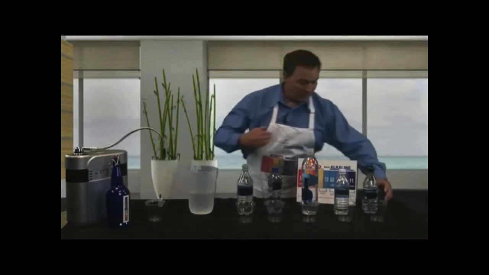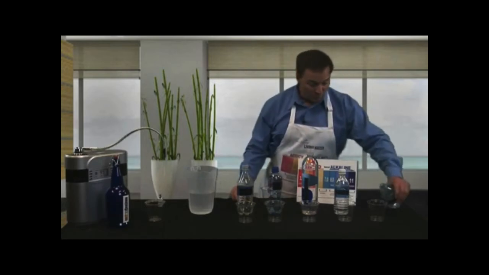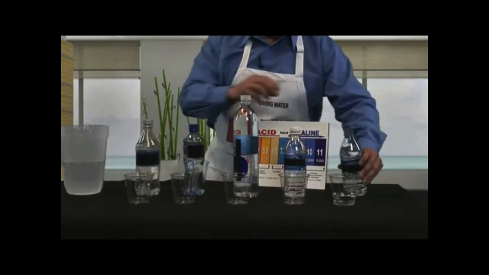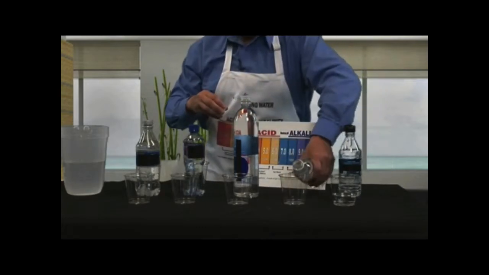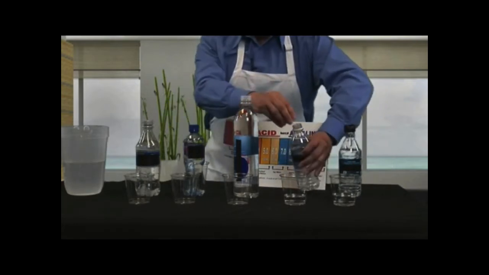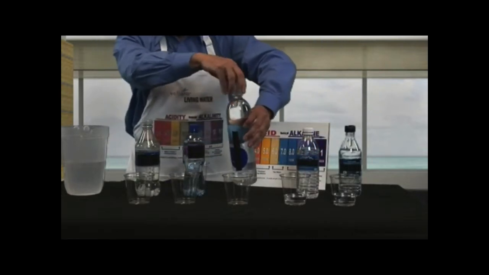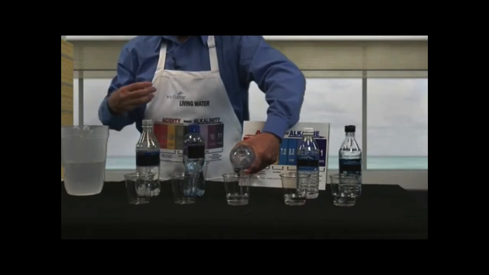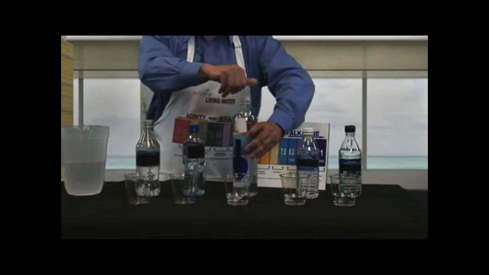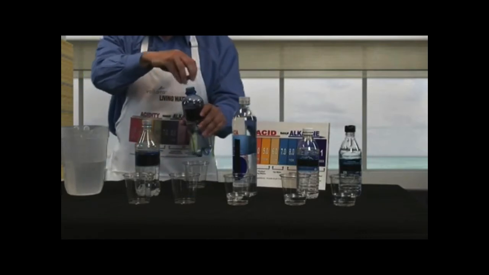Right here, I have a popular water, one of the most popular waters in the world. In fact, I'm going to pour a couple of these, and we're going to test their alkalinity. These are popular waters that you get in the grocery store that we commonly think of as being good, healthy for us, things that are probably healthier than other alternatives.